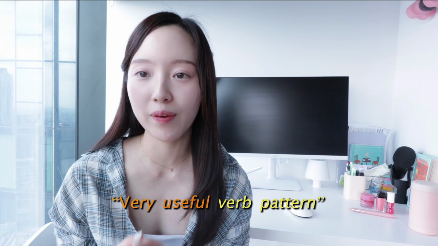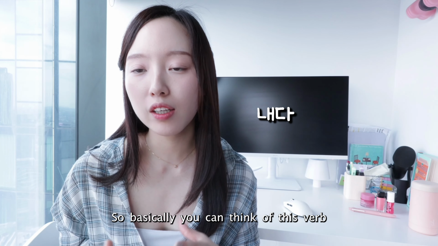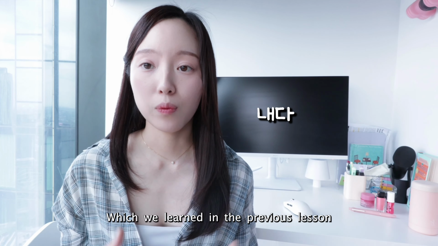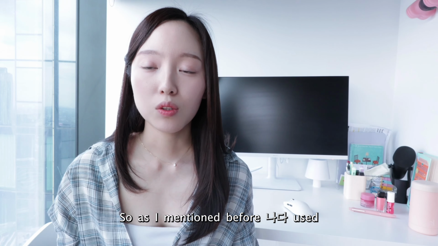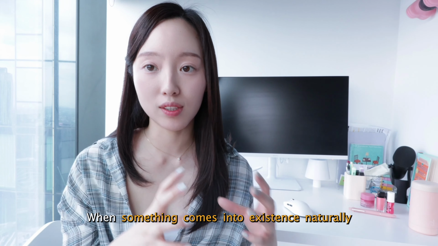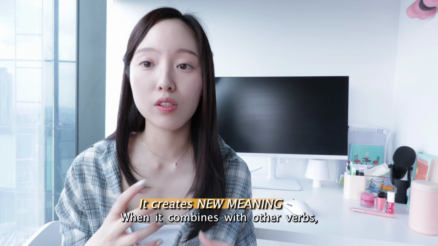Back with another very useful verb pattern. So the verb that we are going to study today is 내다. Basically, you can think of this verb as an active form of 나다, which we learned in the previous lesson. As I mentioned before, 나다 is used when something comes into existence naturally. When it combines with other verbs, it creates new meaning.